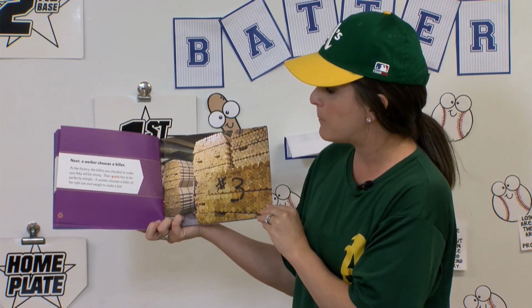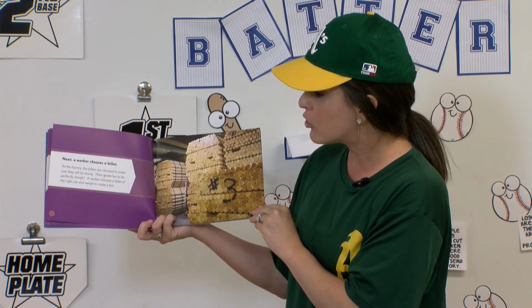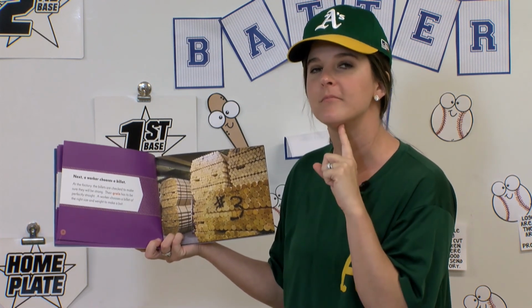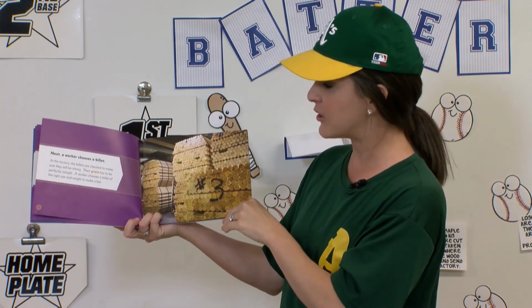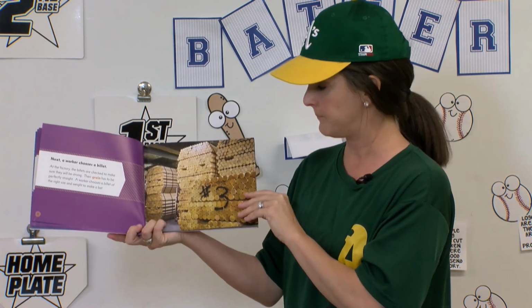At the factory, the billets are checked to make sure they will be strong. Their grain, ooh, I heard that word. That was kind of a key word in my question. Their grain has to be perfectly straight. What did they tell me about that grain? It had to be what? Oh, perfectly straight. A worker chooses a billet of the right size and weight to make a bat.